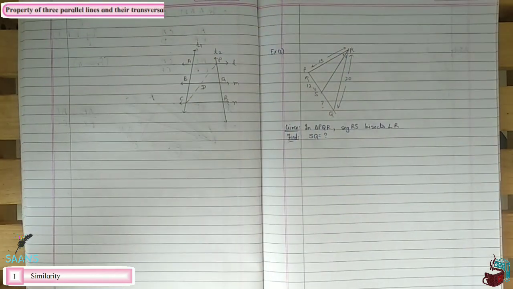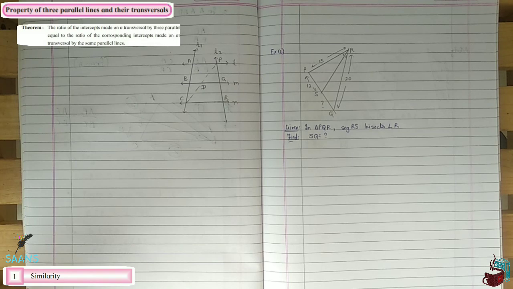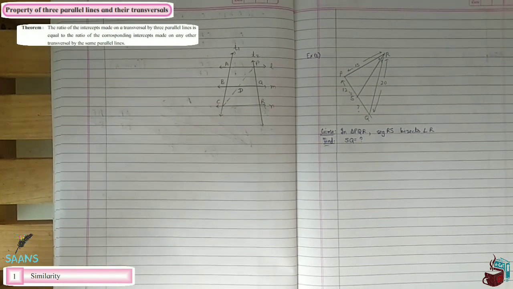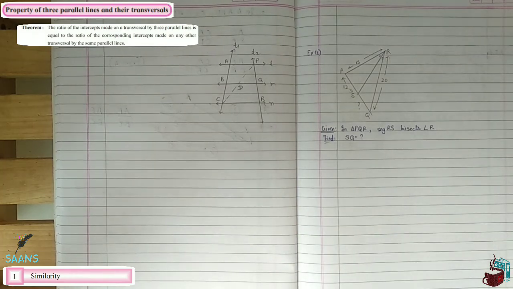one more thing is there now, what we need to know before we start. That is property of three parallel lines. These are very, very nice and interesting properties. This helps us to do the sums. They're not very difficult. They're very nice, easy. So with the help of BPT, we're going to prove this and then we are going to use it.